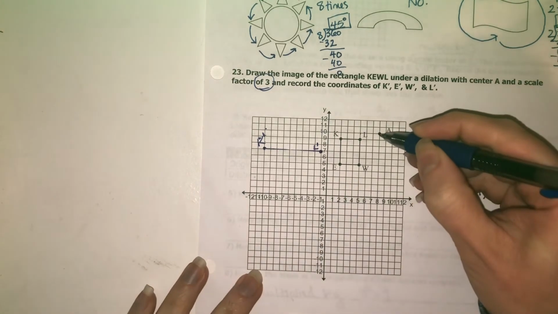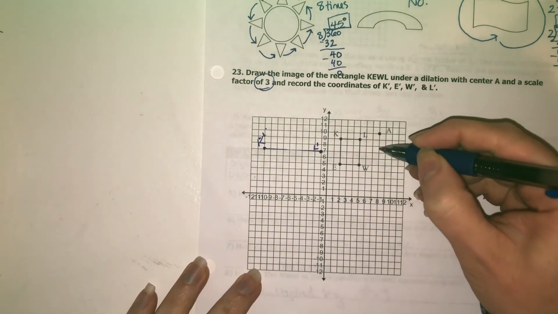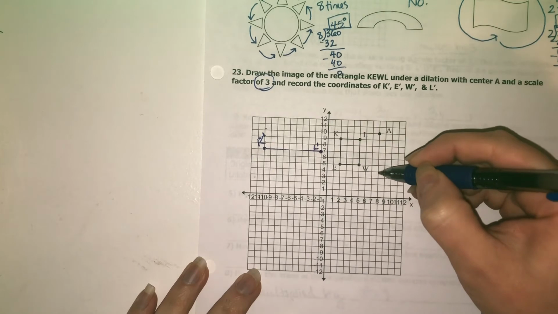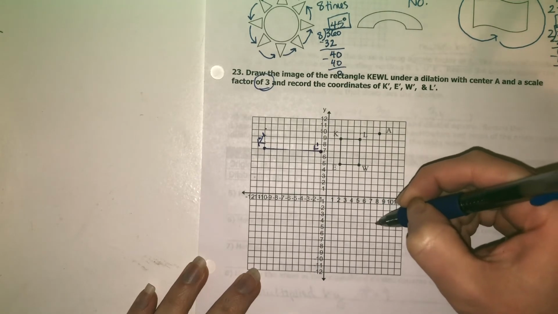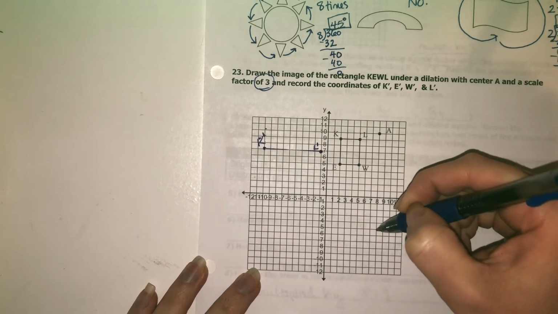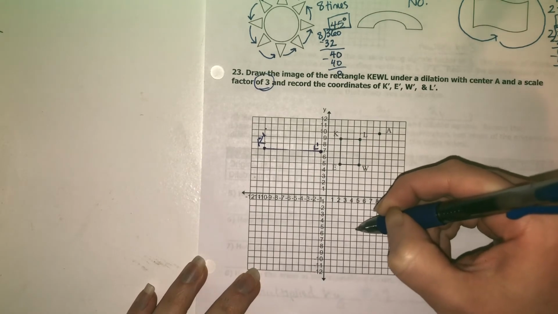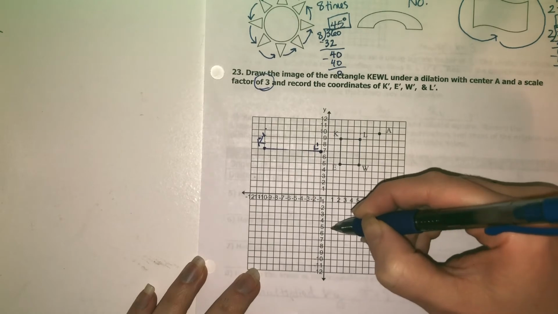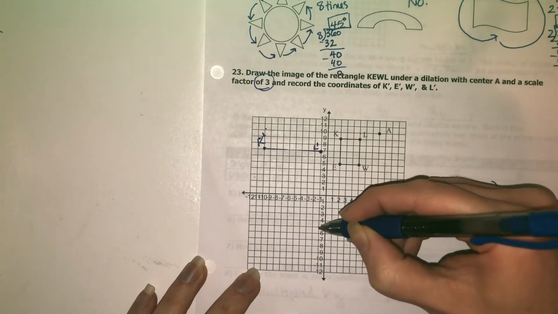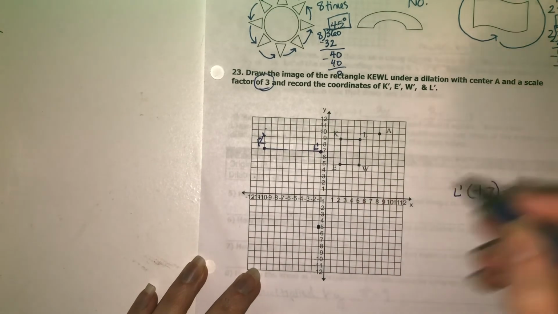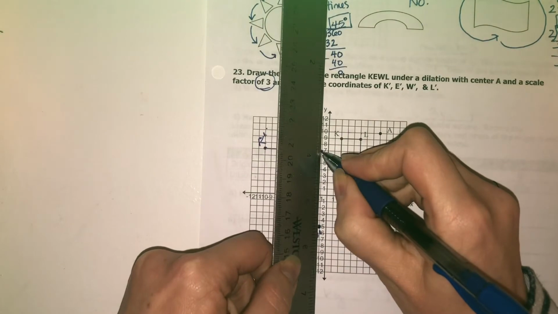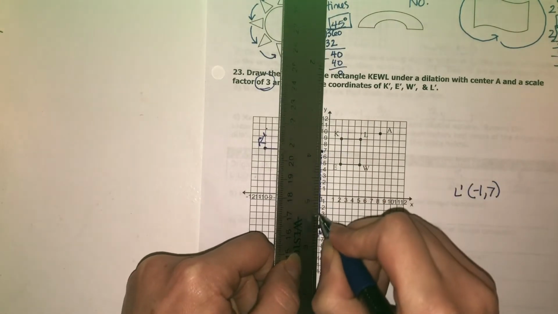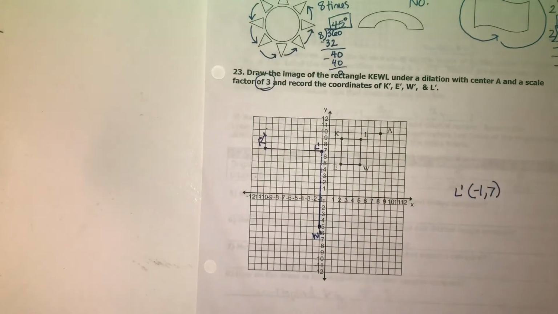So I'm going to go down from point A 15, and left 9. So this is the point W prime, which forms the lower right vertex of my new dilated rectangle.